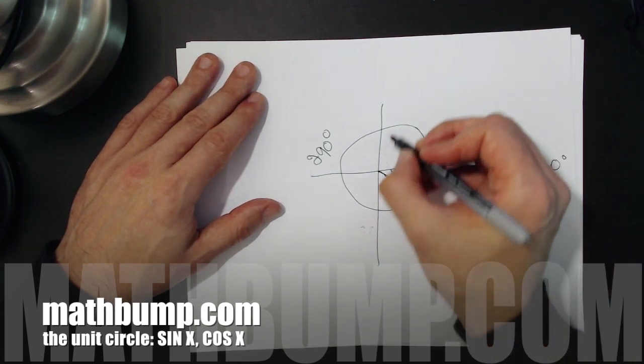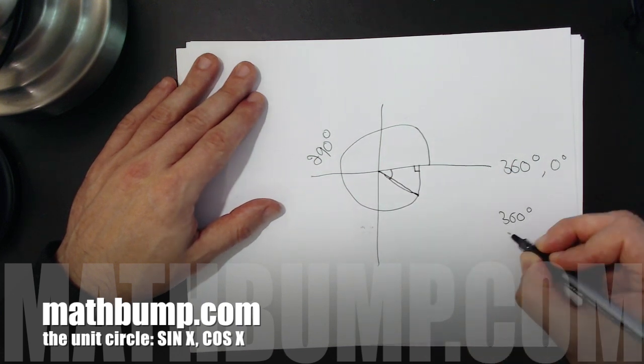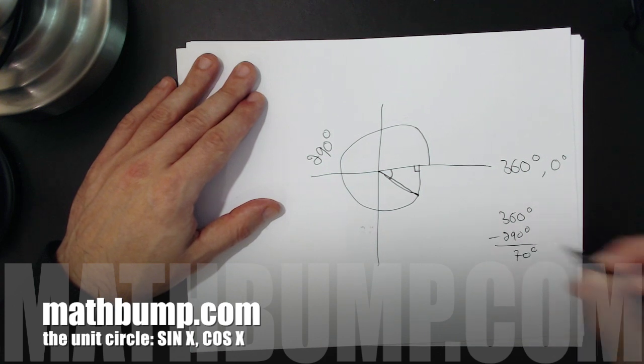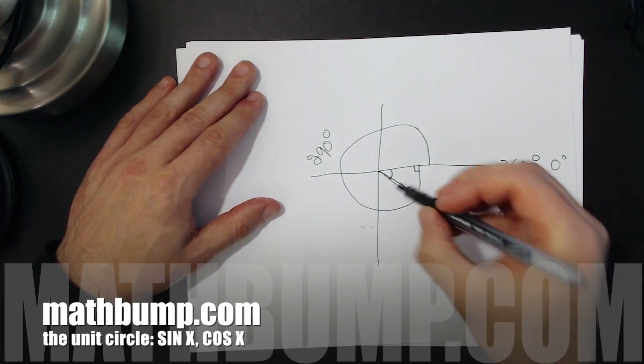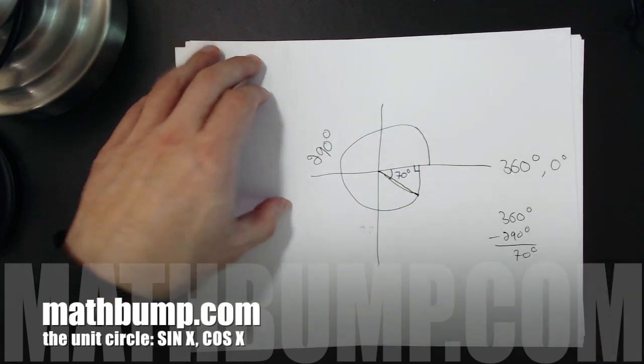So if we go 290 around, the easiest way to do it is really just 360 minus 290, and that's 70. You can do it in your head probably. Just 290 plus 70 is 360. Anyway, so this angle here is going to be 70.